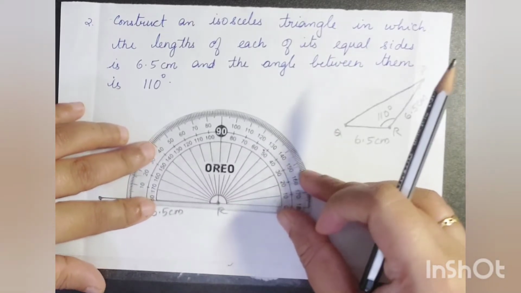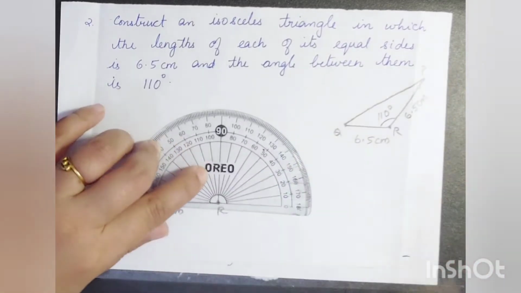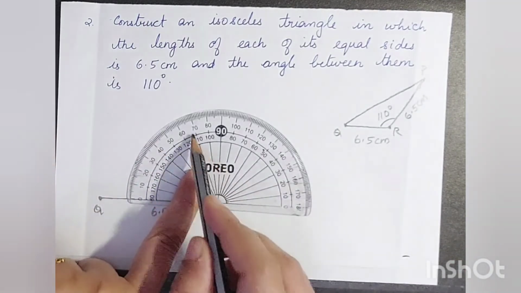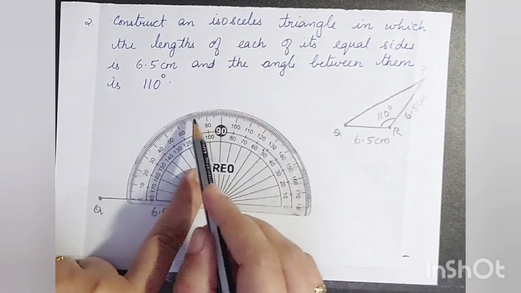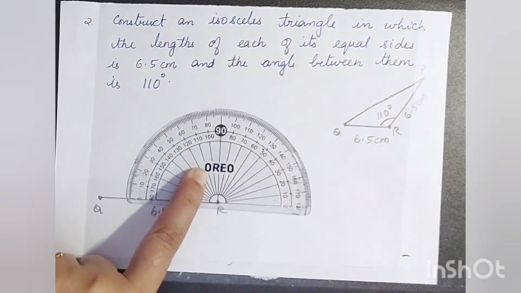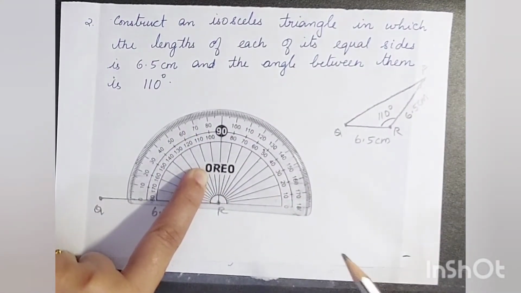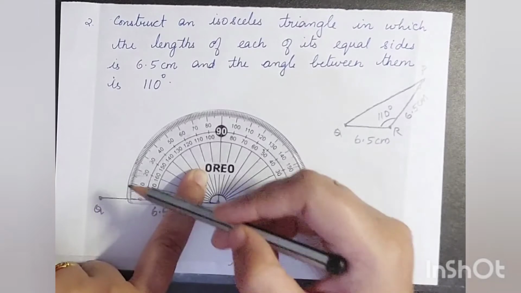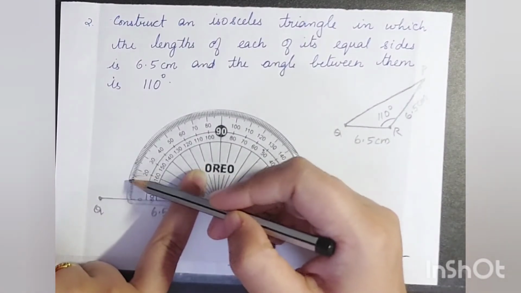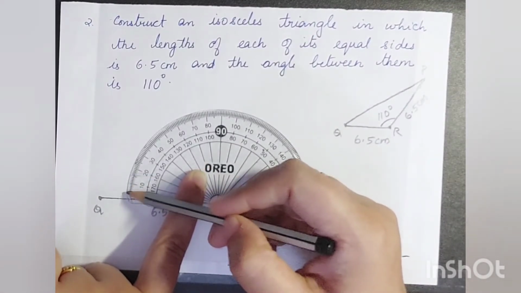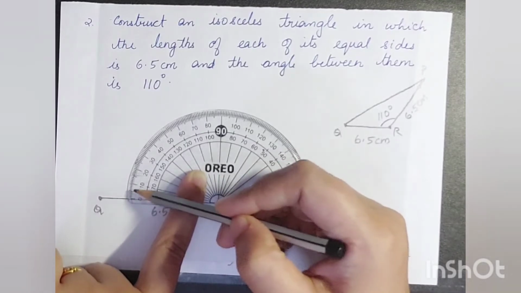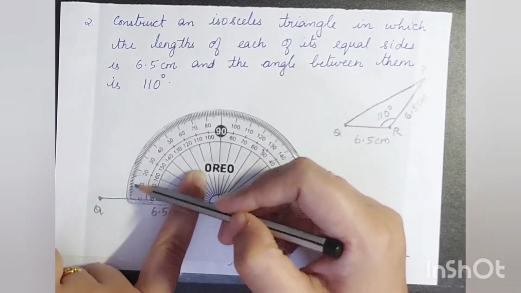Keep the protractor at R. And how do you construct 110? 110 is this side and this side. Both the sides 110 is there. Correct? But since we are taking line this side, 0 starts from this side, right? So if you are starting 0 from this side, we have to see the measurement at the top layer.